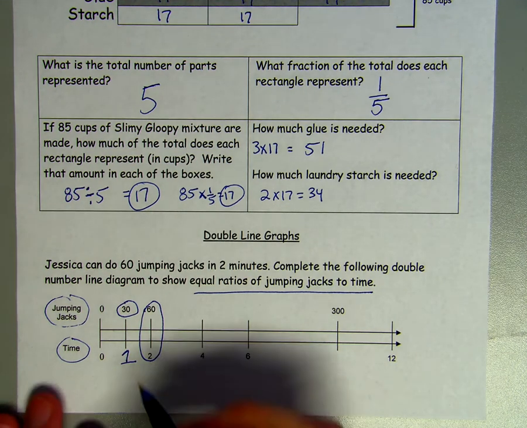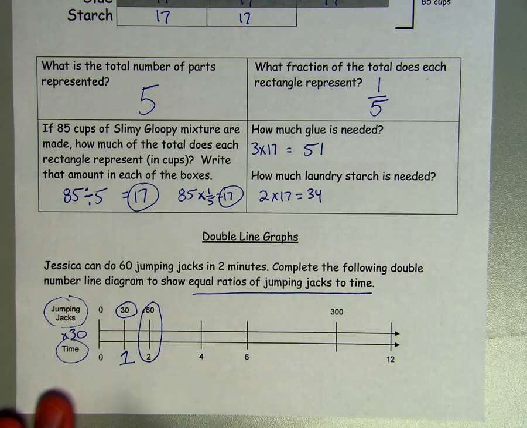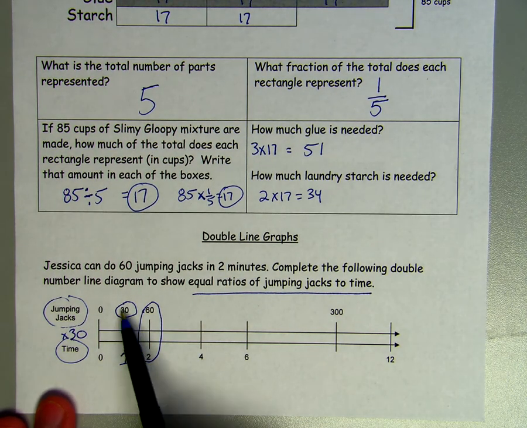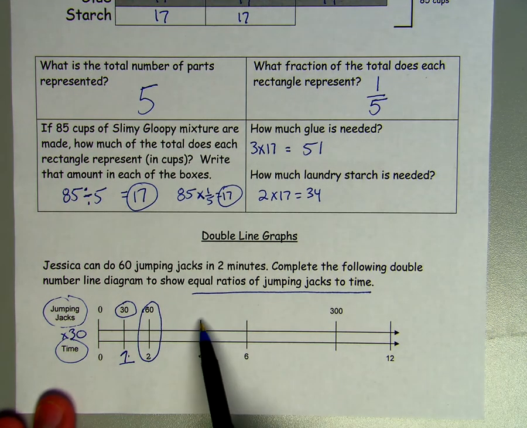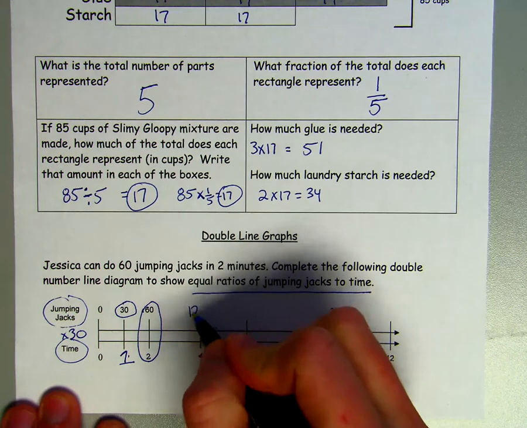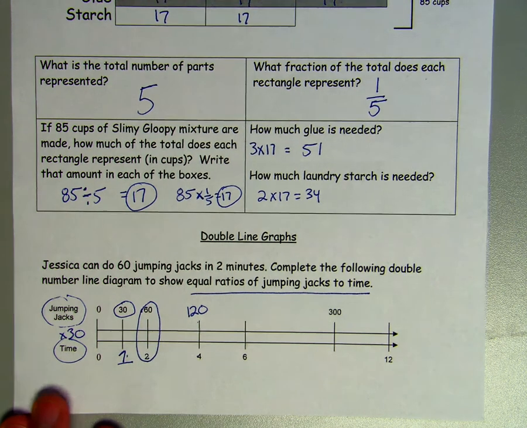Alright? And by doing that, we can basically just say times 30. Whatever my time is, multiply by 30. 1 times 30 is 30. 2 times 30 is 60. 4 times 30 is 120. I can also say that doubling 2 to 4 is the same thing as doubling 60 to 120.